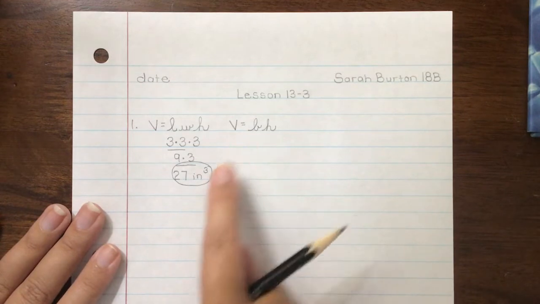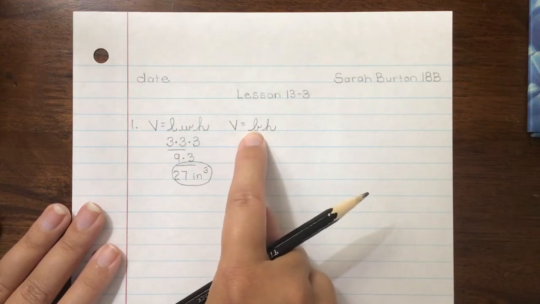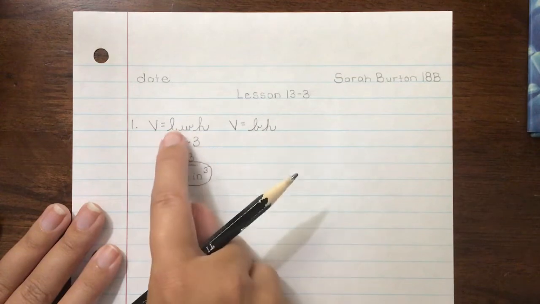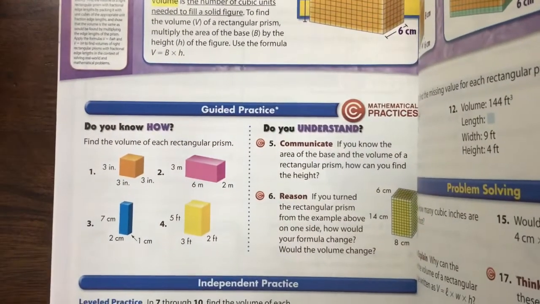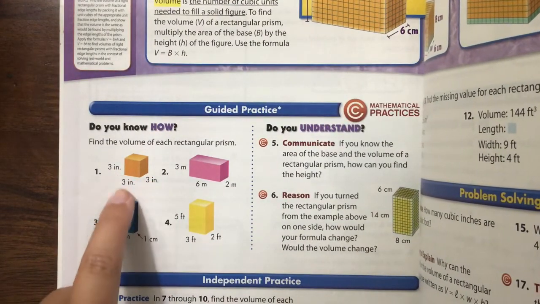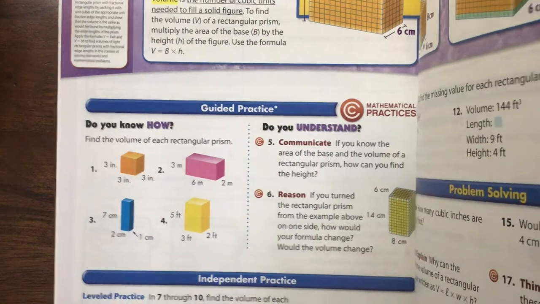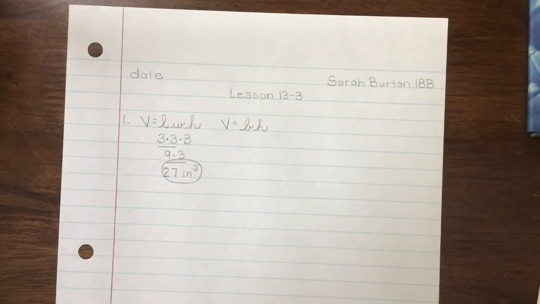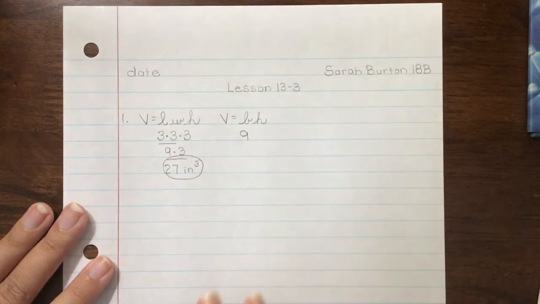Now this formula should give us the exact same answer, because the base of a prism is the area. Well, area is calculated length times width. So if I go back to the picture and I think about just the bottom row of this cube, the area of that would have been 3 times 3, the length and the width. So in writing that, I know the base is 9 because I multiplied length times width to find that area.